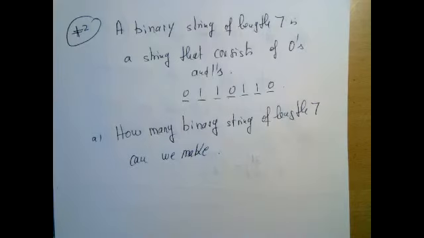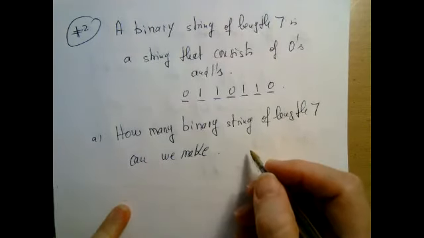Okay. What's the answer to that one? Please type the answer. Anybody? So is it 7 choose 2?